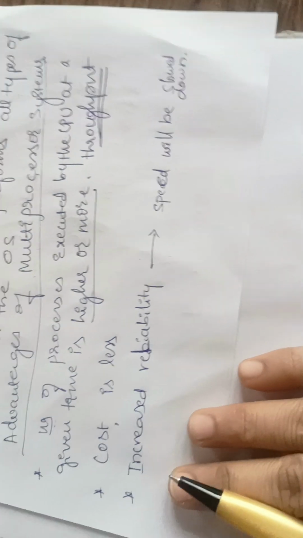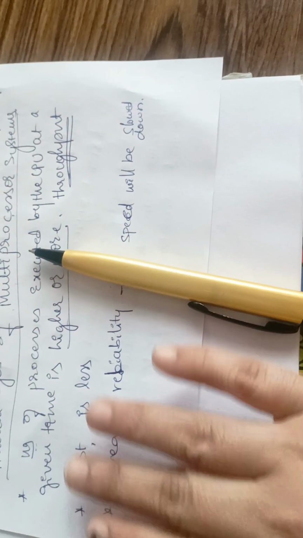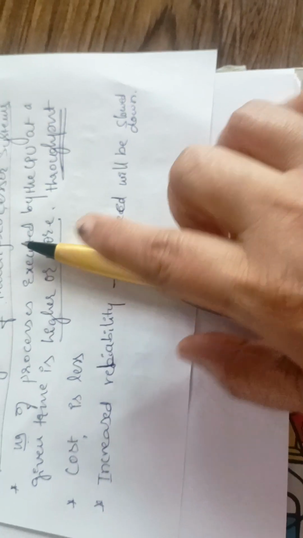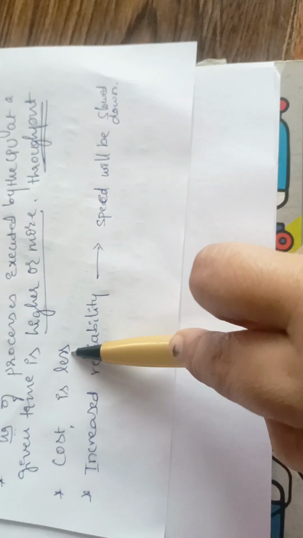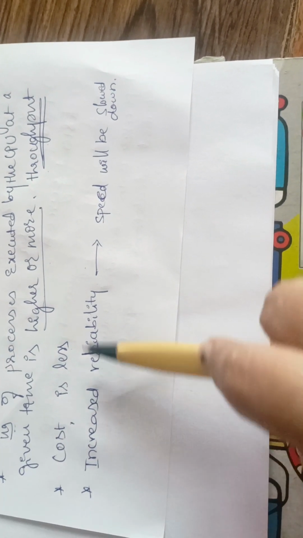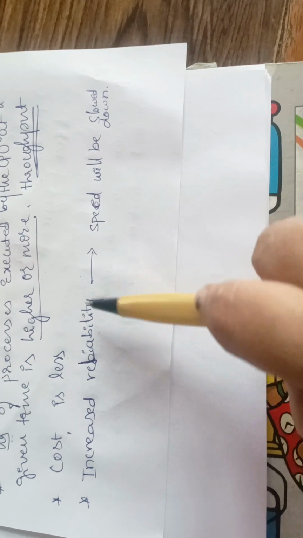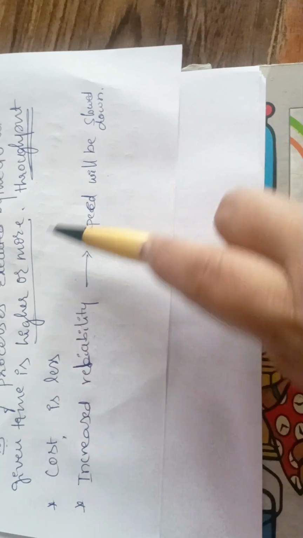Okay, so here the number of processes executed by the CPU at a given time is higher, that is throughput is more, cost is less compared to a single processor, and there is increased reliability. That means if any one of the processors fails, it won't halt the system.